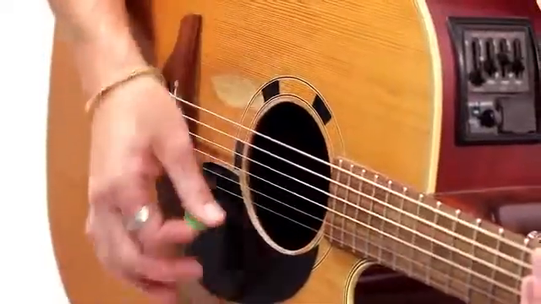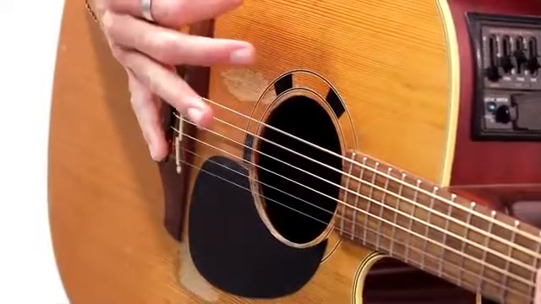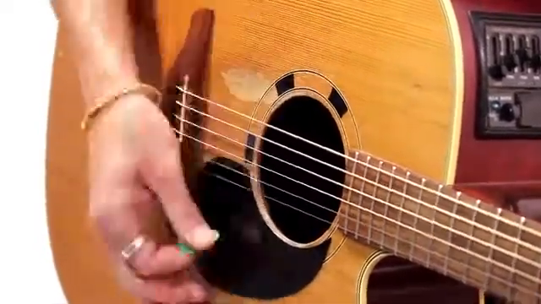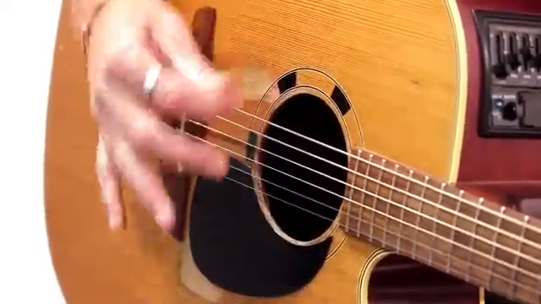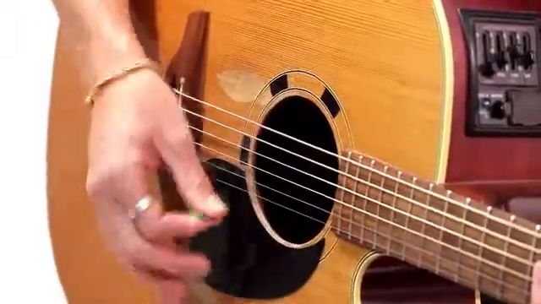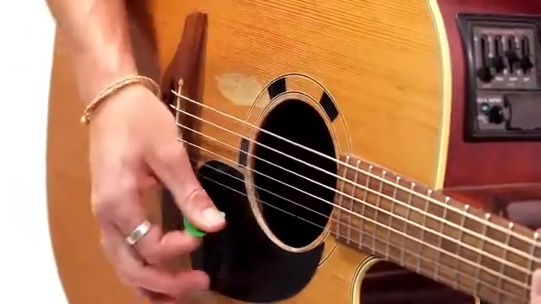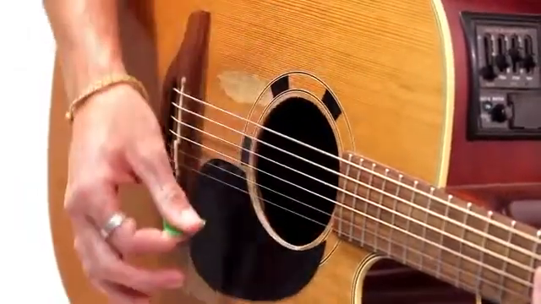Down, down, up, up. Have a break, do it again. Down, down, up, up. Pause, down, down, up, up. When you've got that flowing quite easily, have a go at adding the next beat, which is simply another downstroke. So what we're going to basically have is a down, followed by a down up, followed by an up down. That's the extra beat at the end.